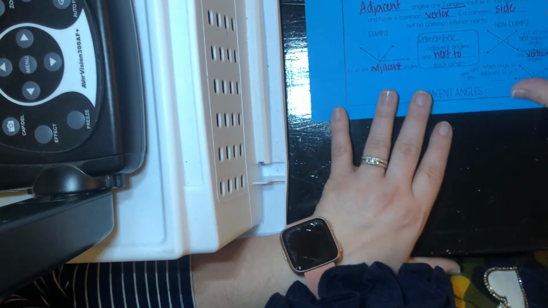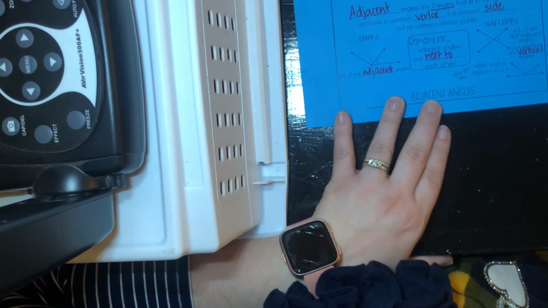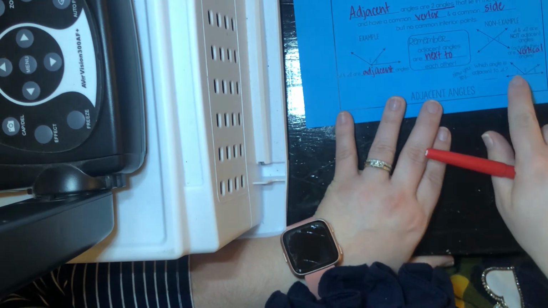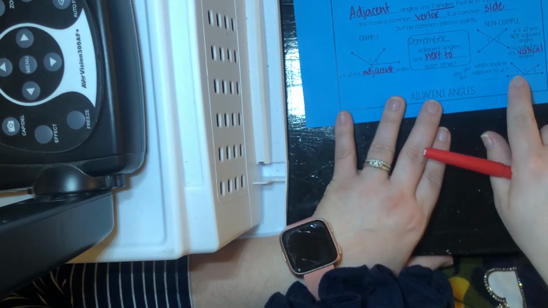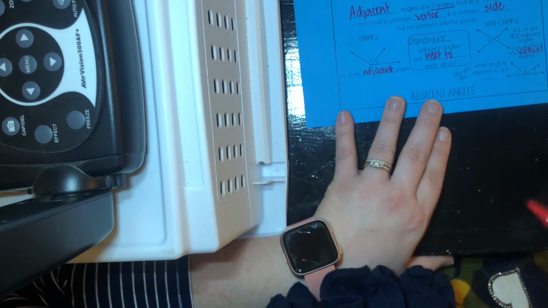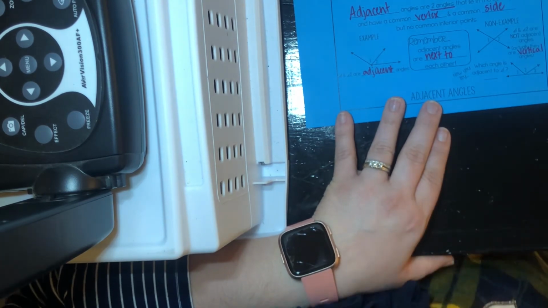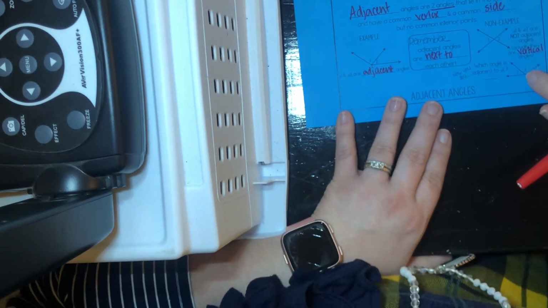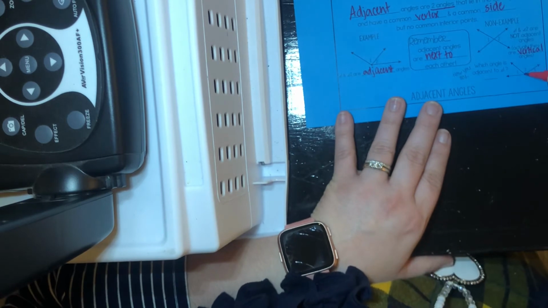All right, so our last example is right down here. Which angle is adjacent to angle 1? So here's angle 1. Which angle is adjacent? Angle 2. Okay, so look, they share a vertex, so here's the vertex.